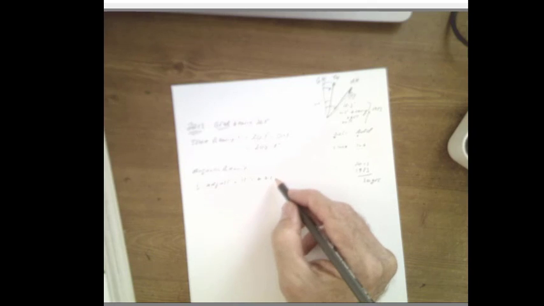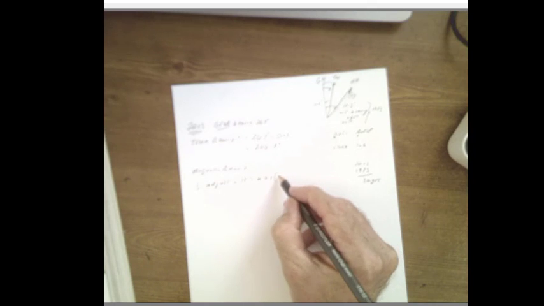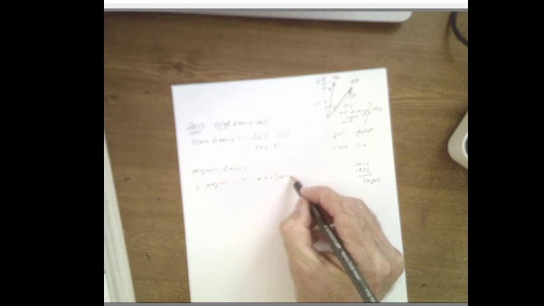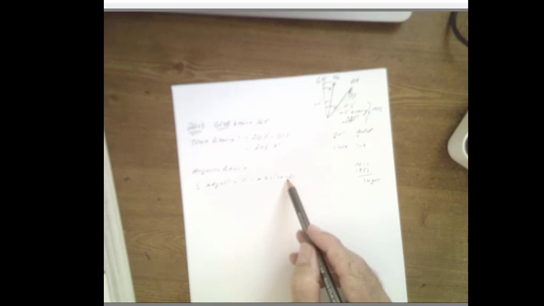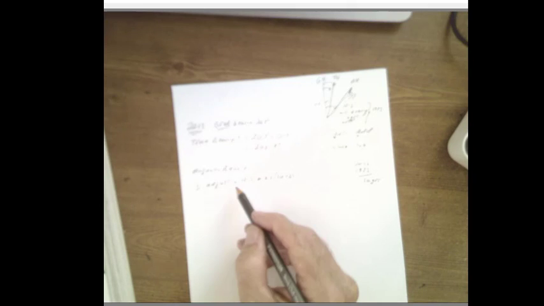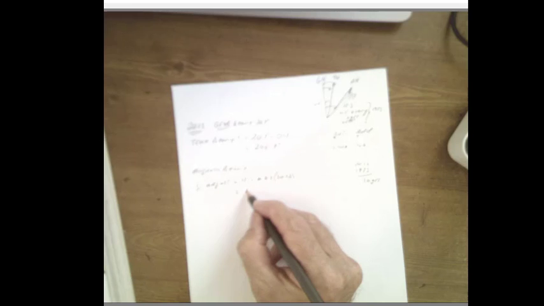It was correct for 1983. According to the question, we're in 2013. That's 30 years. So that 0.1 is going to be multiplied by 30 divided by 2 because it moves 0.1 degree every 2 years. That's why I'm dividing by 2. So when I plug that into my calculator, my variation now is going to be 12.8 degrees.